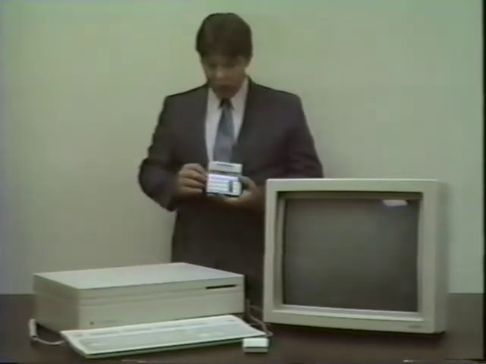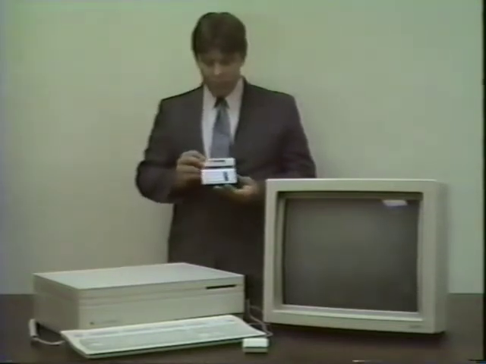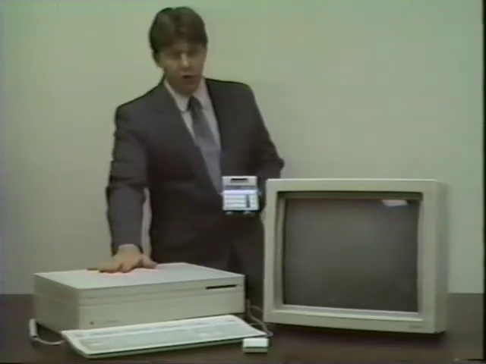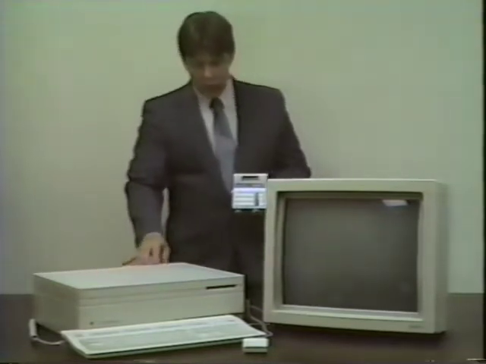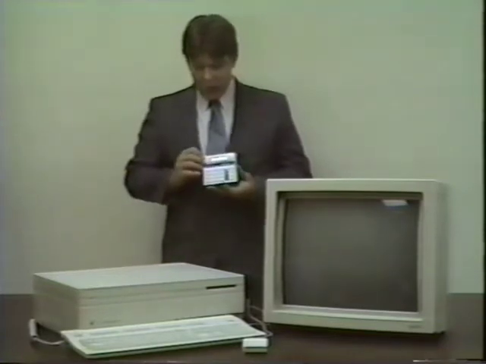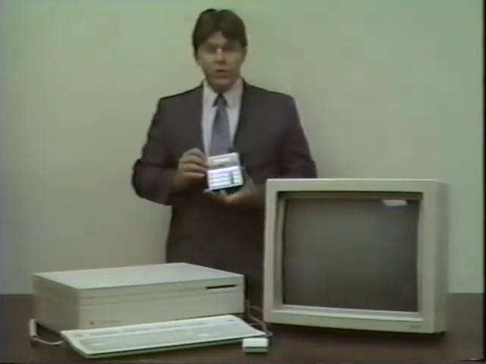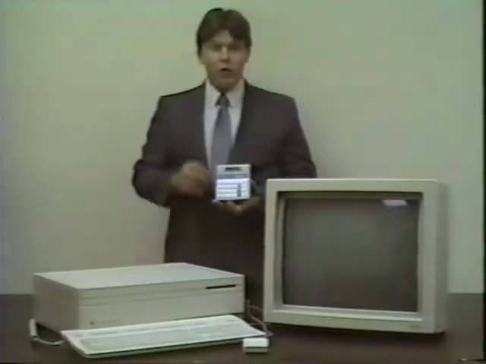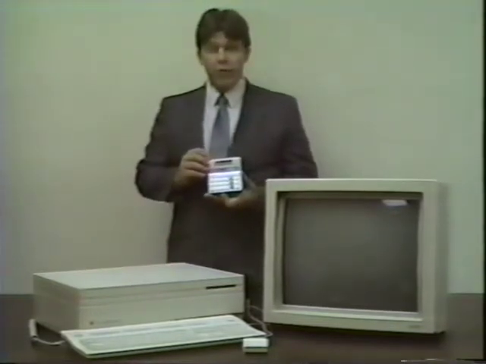The microprocessor is contained inside the pocket calculator and inside this portion of the Macintosh. This is called the CPU on the Macintosh. So that's our first similarity between the two. Both of them have a microprocessor with a memory for a brain.